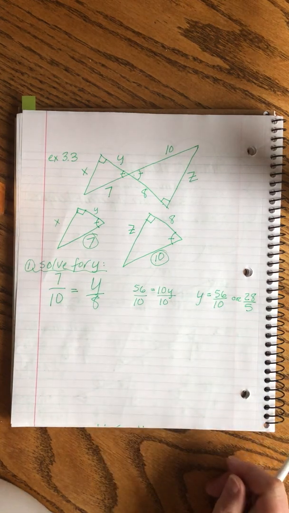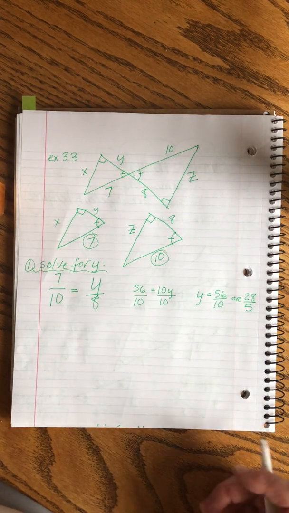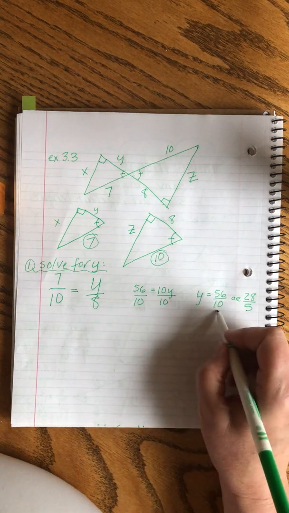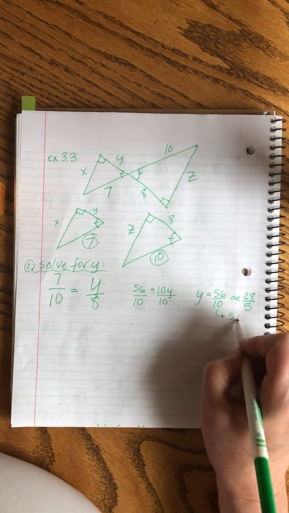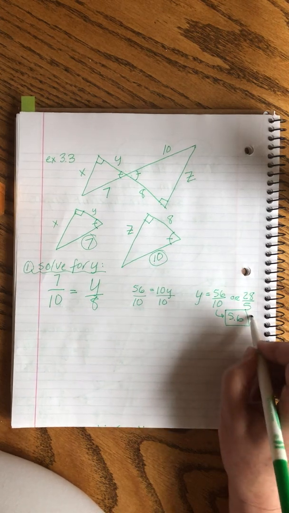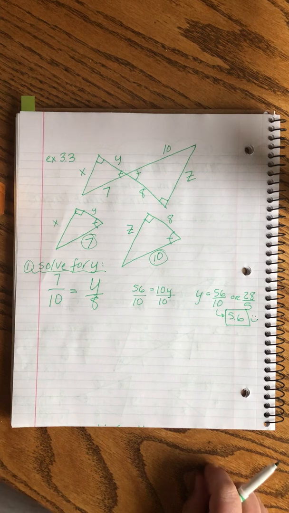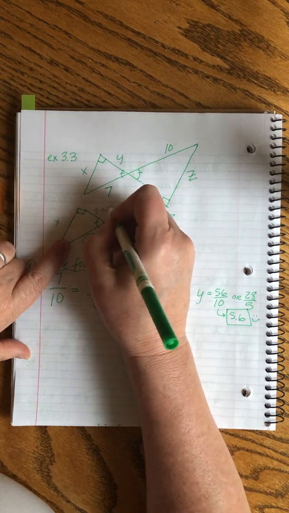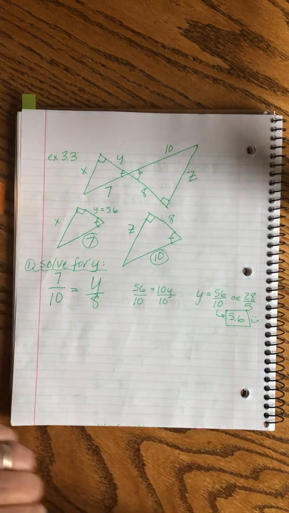And I look at the answer and I see John has 5.6. And I go, oh, right, he converted this to a decimal. I prefer this answer, but John chooses this. So we'll go with him. I can see that it's right. Okay, so now I know that y equals 5.6.